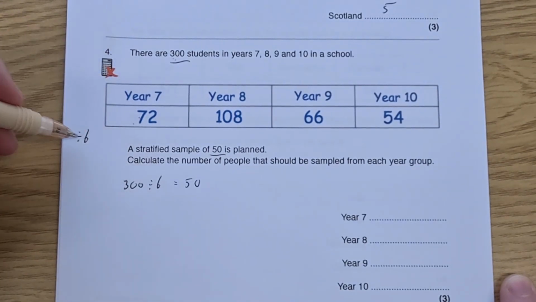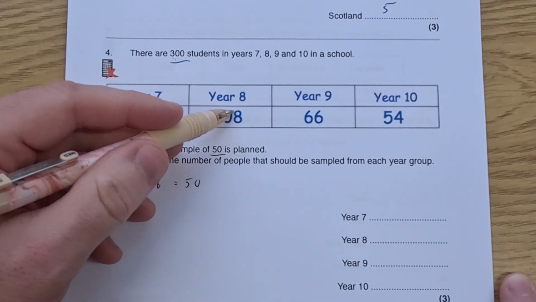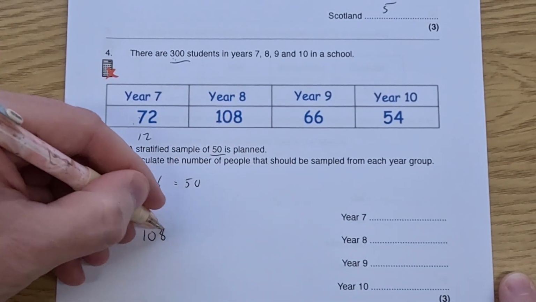So 72 divided by 6 is equal to 12. So there should be 12 year 7s. Let's have a look at year 8. So we're going to do 108 divided by 6.